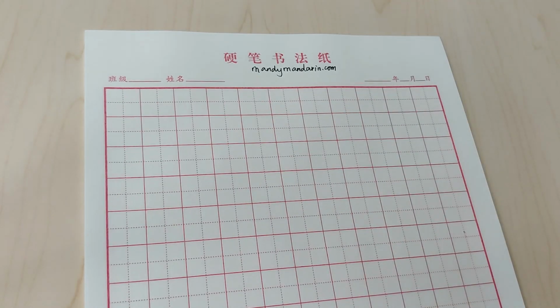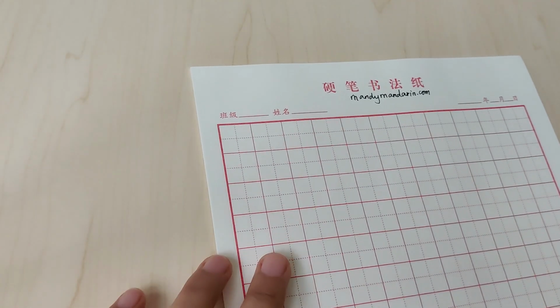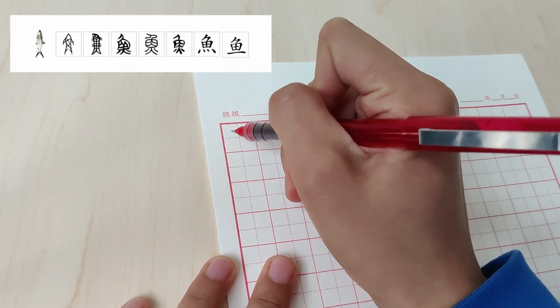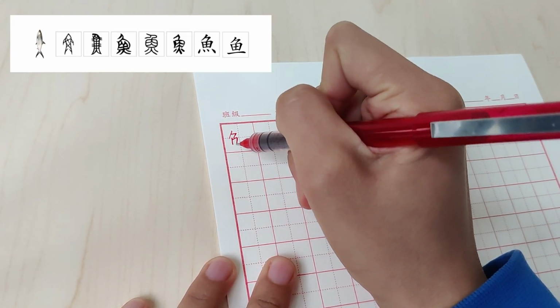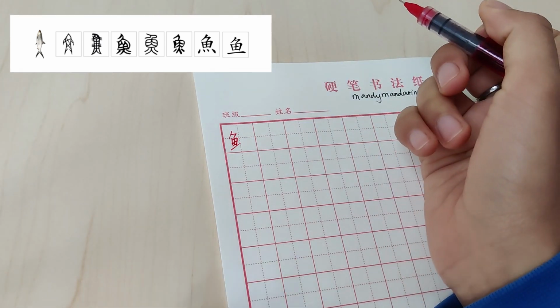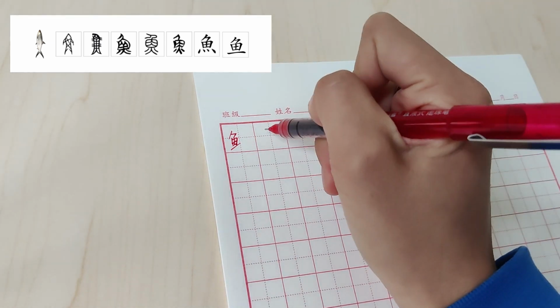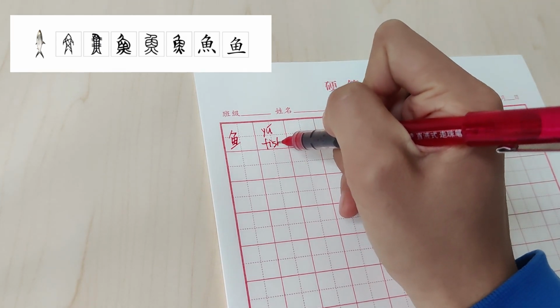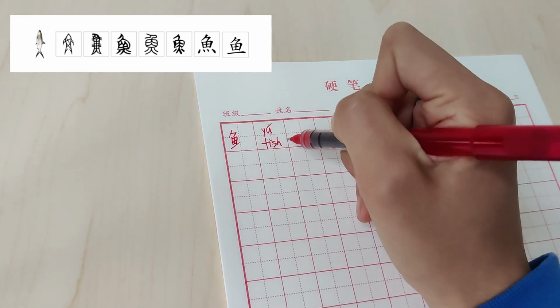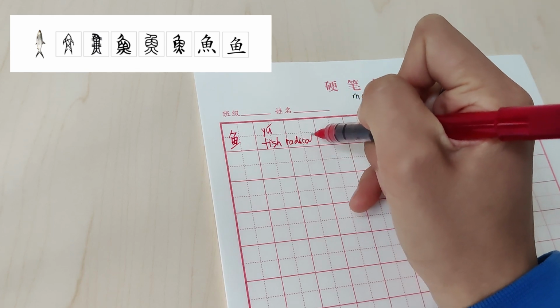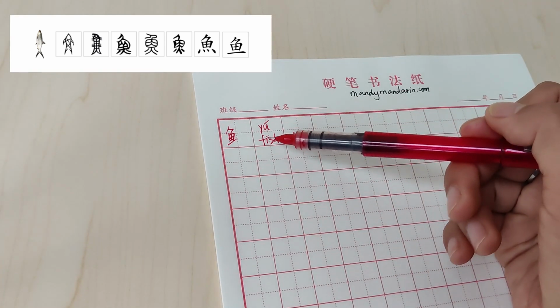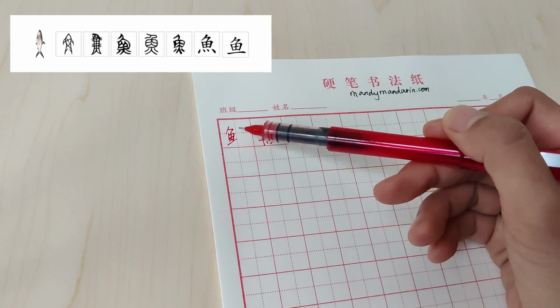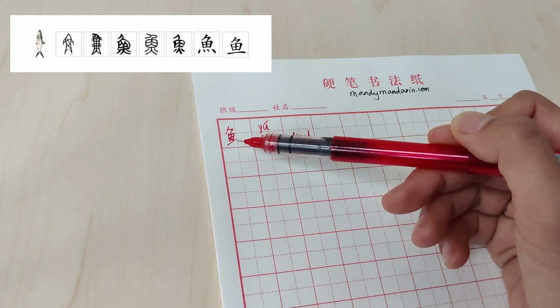Now let's get to the next animal radical, which is the 鱼, Yu, which means the fish radical. And the fish radical, normally it's on the left side of the character.